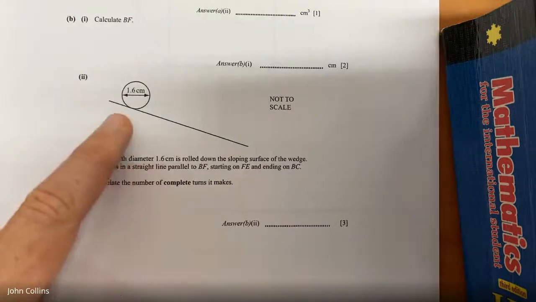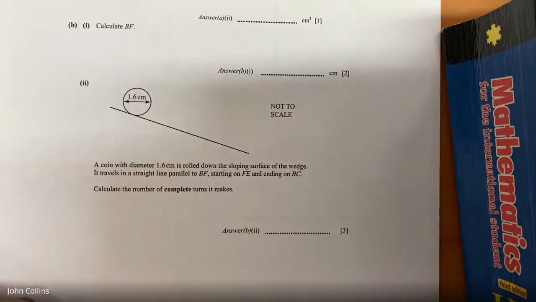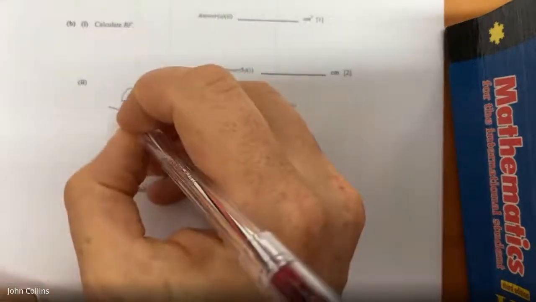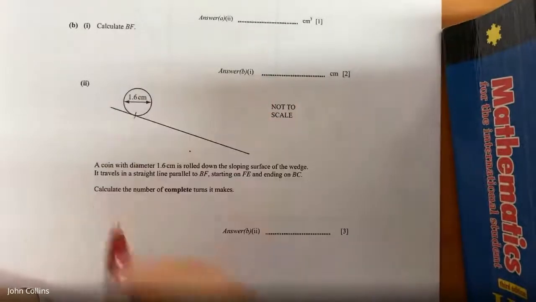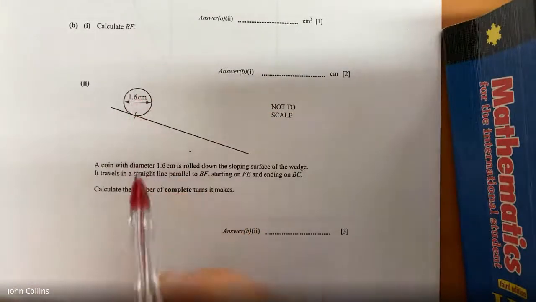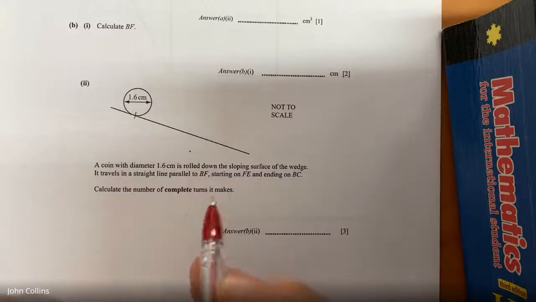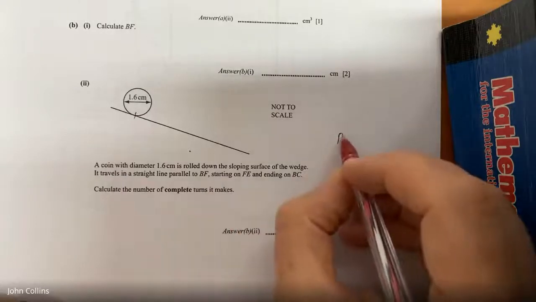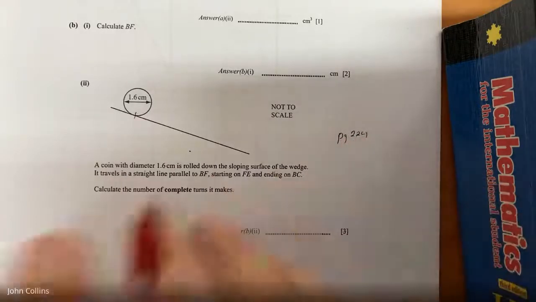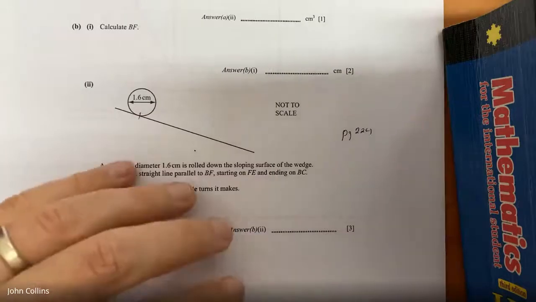Part 2 then, this thing rolls down. Okay, so if something rolls, you need to be thinking of circumference of a circle. So every time it rolls, it does one of these. That's the distance around the outside of the circle. Every time it rolls, it covers that distance, and that's a hint for that one. Maybe go to page 224 or so to look at the circumference of circles.